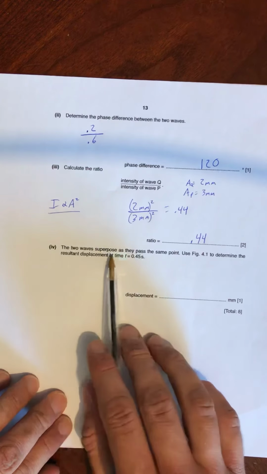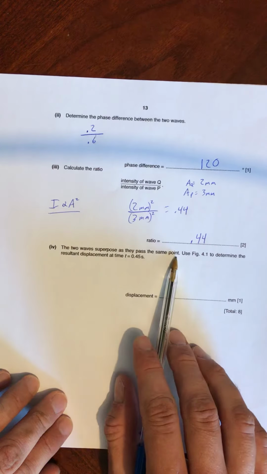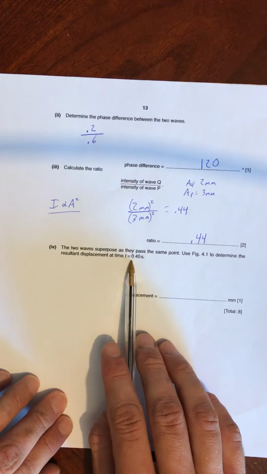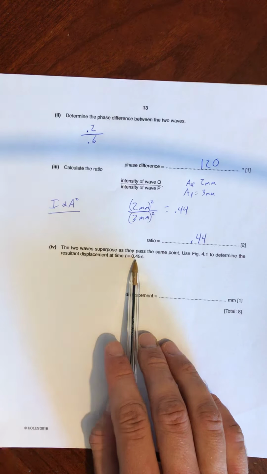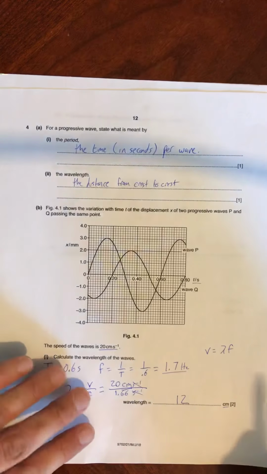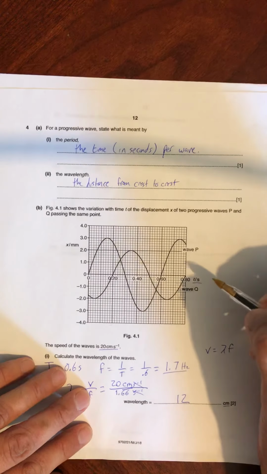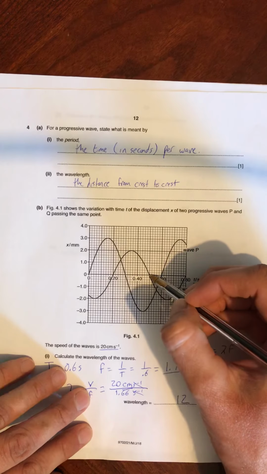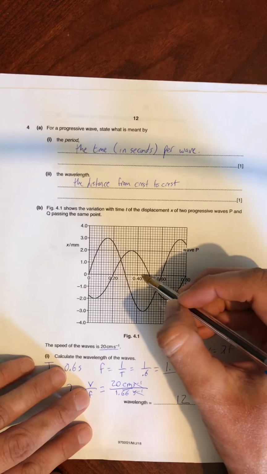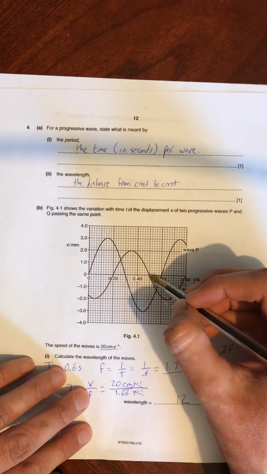It says the two waves superpose as they pass the same point. Use figure 4.1 to determine the resultant displacement at time t equals 0.45 seconds. At t equals 0.45 seconds, it looks like, well, this is 0.5 seconds, and so 0.42, 0.44, 0.46, 0.48.